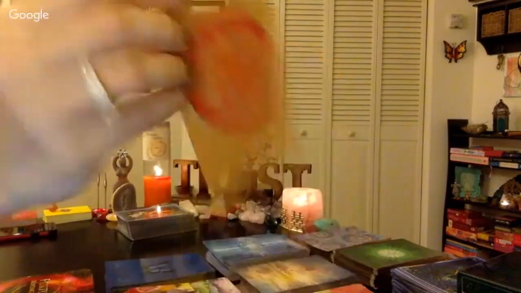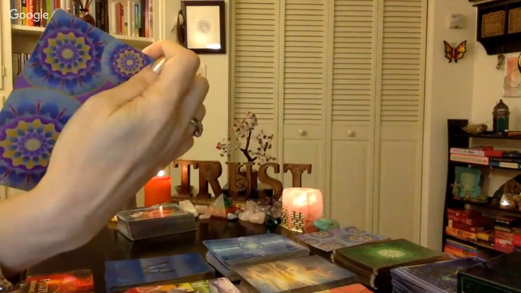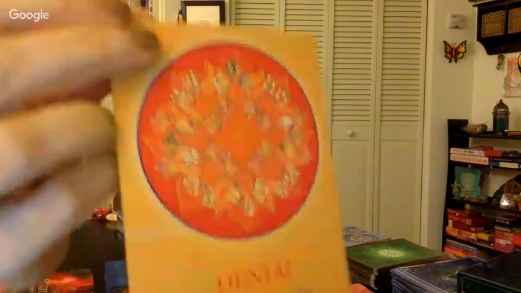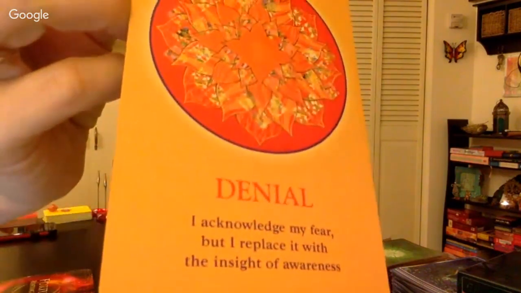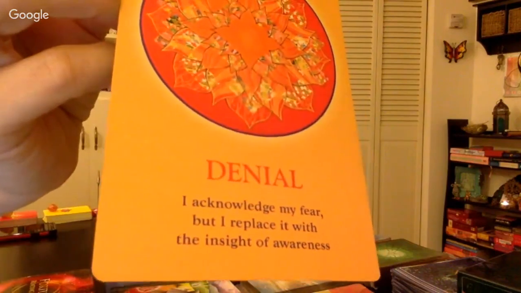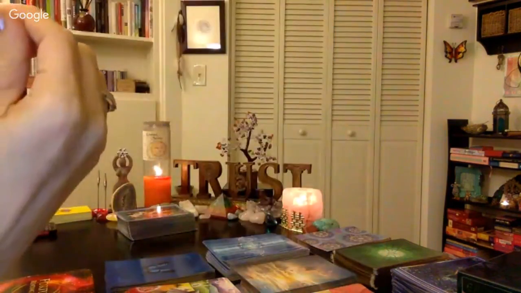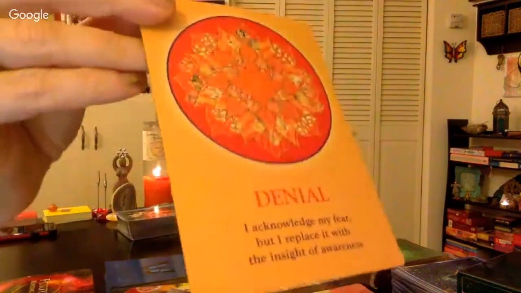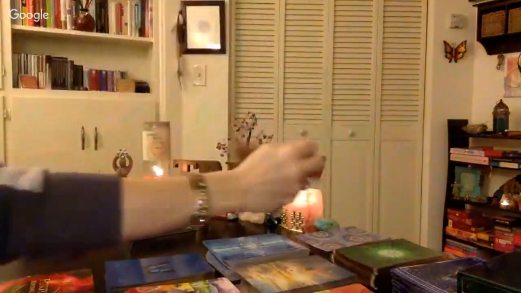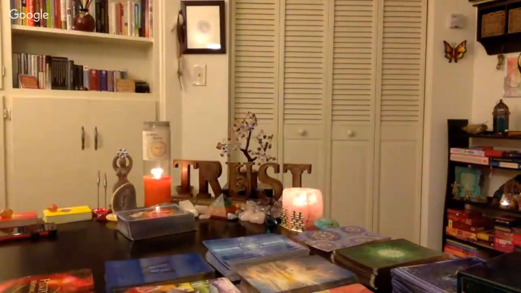Shar, you got the denial card, and the denial card says, I acknowledge my fear, but I replace it with the insight of awareness. That's your message. That's what you need to do for your highest good. You need to release denial, and you need to acknowledge your fear and replace it with the insight of awareness. That is what you need to do for your highest good. Okay, Natalie, next.